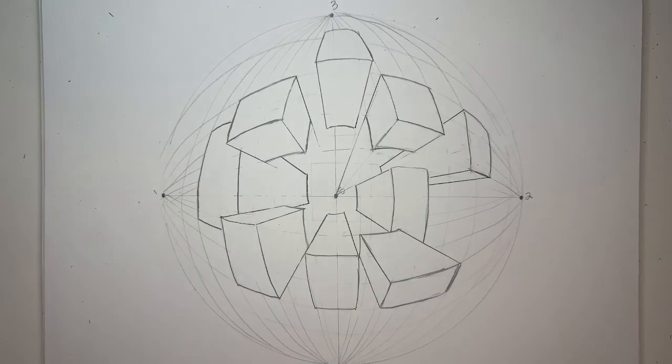There you have it, some basic boxes in 5-point perspective.